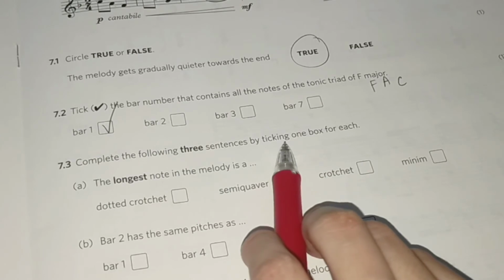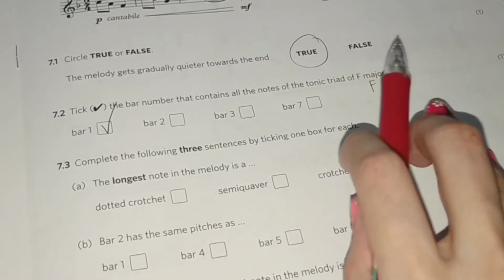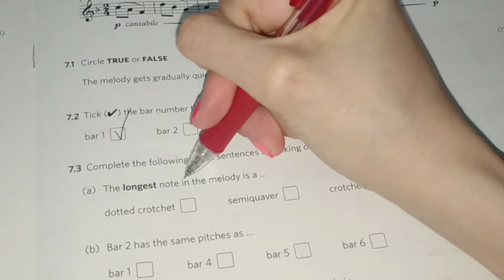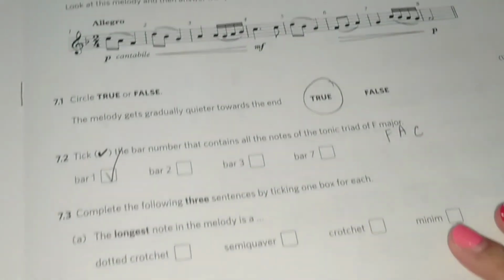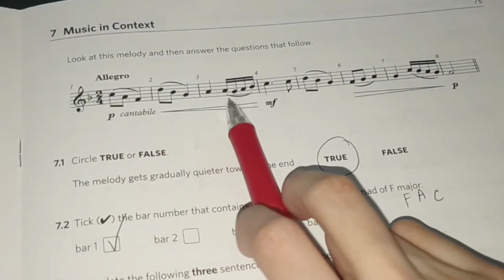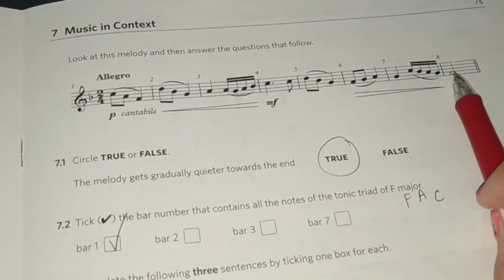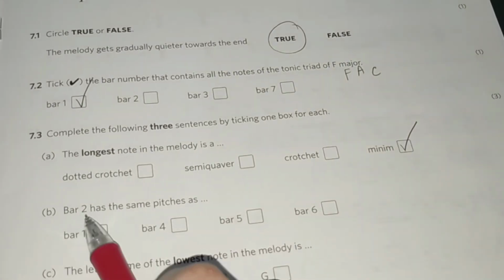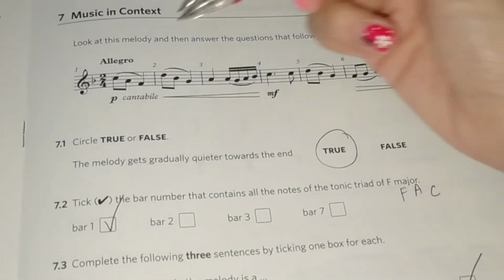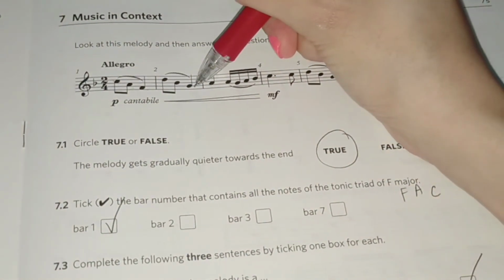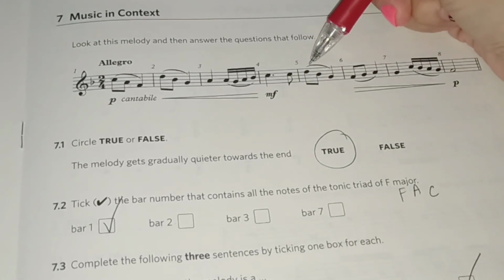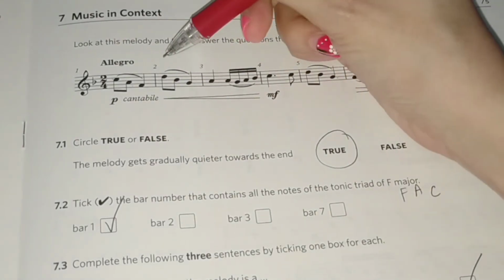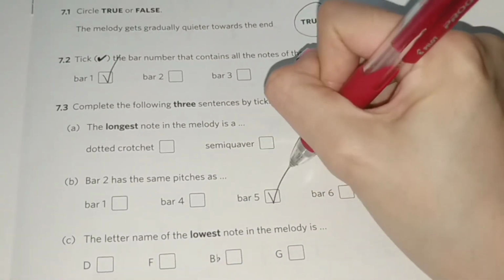Complete the following 3 sentences by ticking one box for each. So just one box. The longest note in the melody is, let's find. Where is the longest note? This one, right? Minim. So the answer is here, minim. Bar 2 has the same pitch as bar... The notes are D, B flat, G. Any more D, B flat, G? Here, right? D, B flat, G. Exactly the same notes. So bar 2 and bar 5 have the same pitch. So the answer is bar 5.